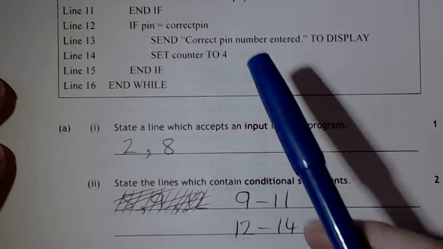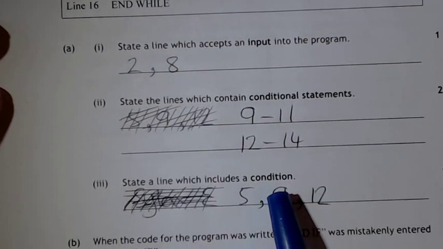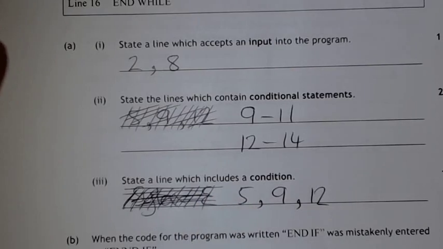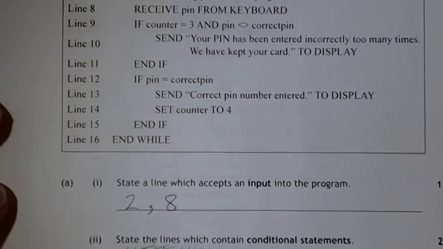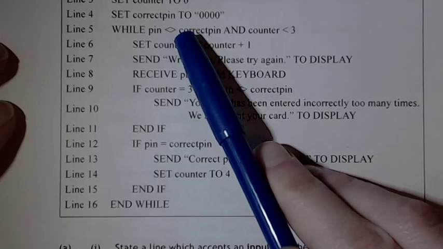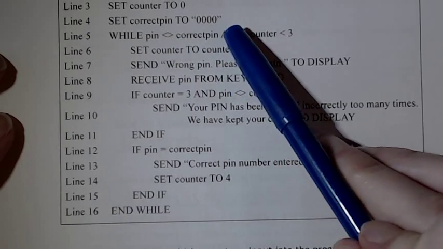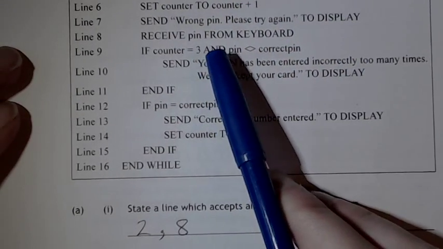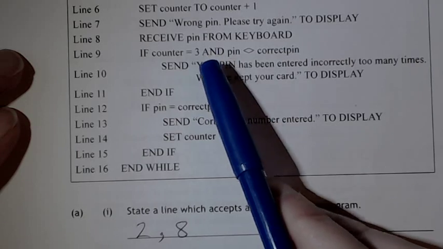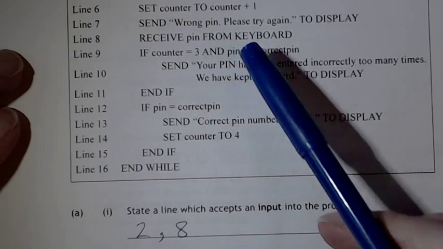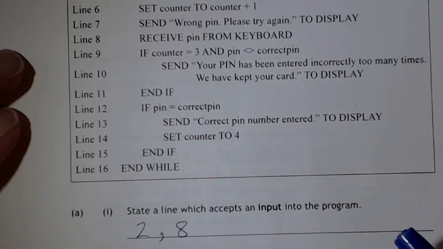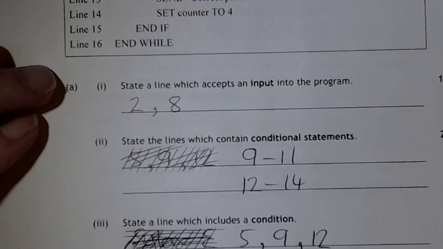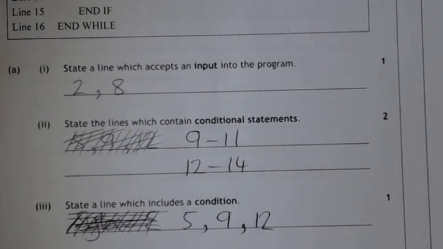Now the actual condition is what you're testing. So when it says, state a line which includes a condition, there's a condition here in the while. That's line 5. There's a condition within the if statement, and there's another one in line 12. So you've actually got 3 options for that, and that's just the 1 mark. So choose any one for the 1 mark.